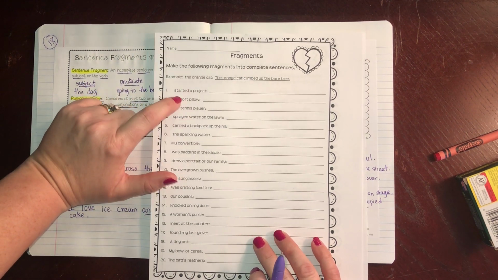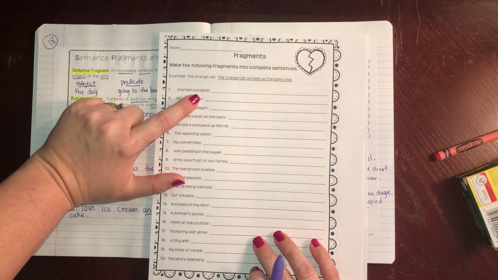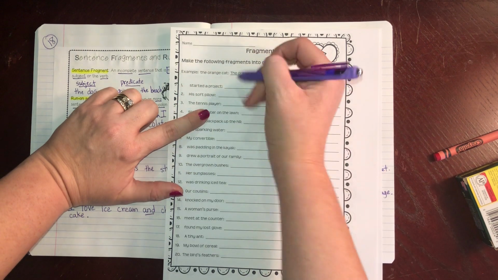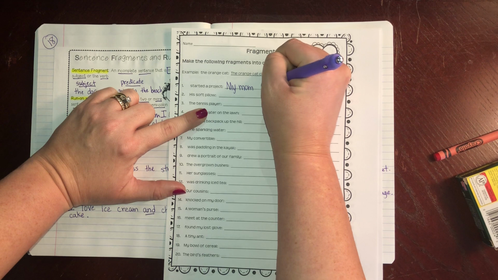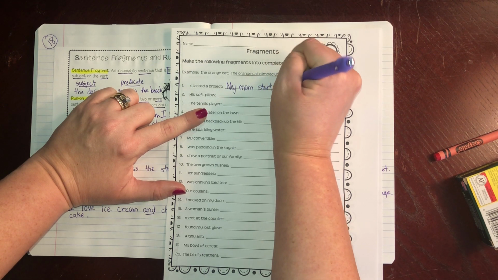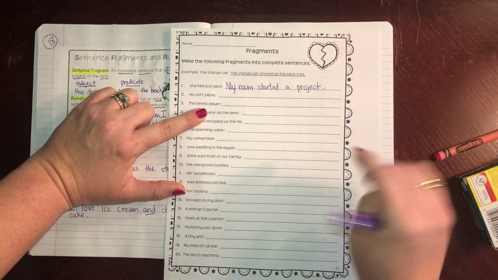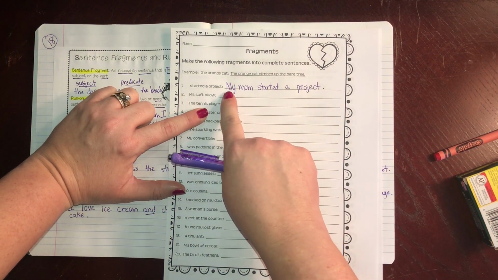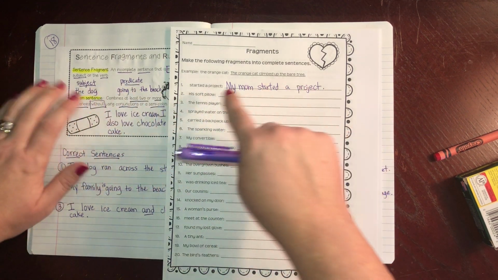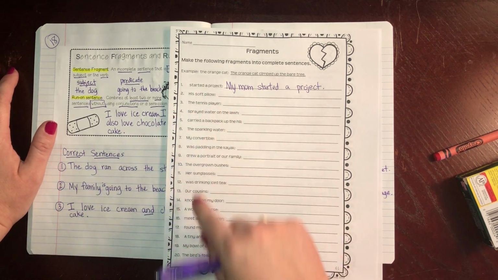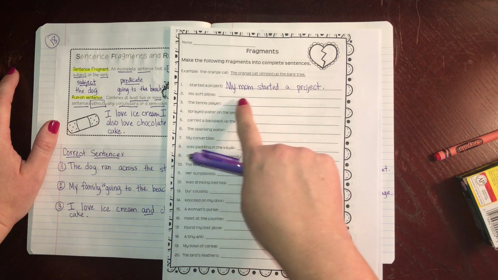So for number 1, it says started a project. Well, that's not telling me who, so I'm going to add the subject to this one. So I might say, my mom, and then use the predicate, started a project. And then make sure you have your period. So you always need to double check the capital, punctuation. Now we have a subject and a predicate. So continue reading the information that they've given you. Decide, did they give me the subject or predicate, and then what is missing, and then make the correction to show the completed sentence.